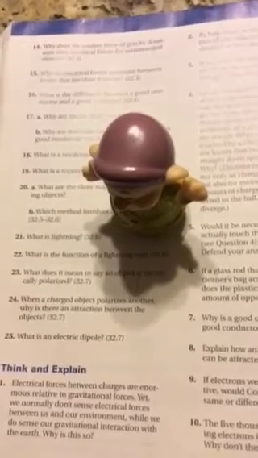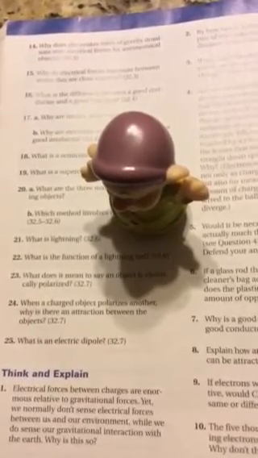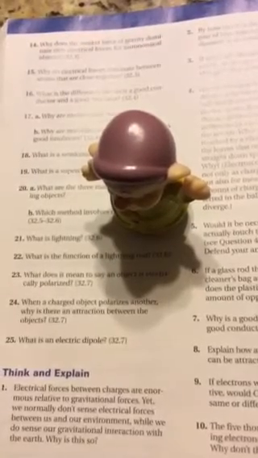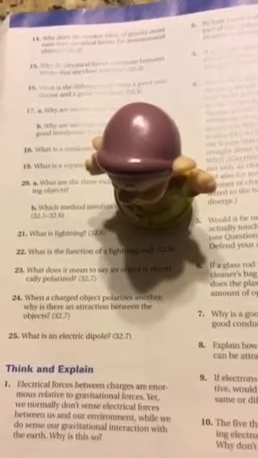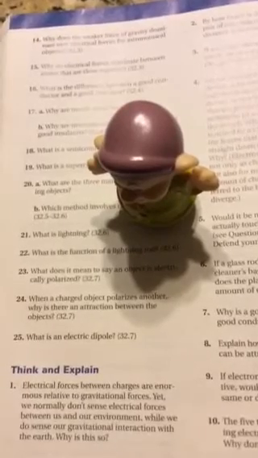So next, what is lightning? Lightning is a static buildup of electricity in the clouds. The clouds will often build up a negative charge, and often if you're talking about lightning between the ground and the clouds, you will get a positive charge on the ground. That's because of polarization, and nature doesn't like imbalance, and so it has to discharge.